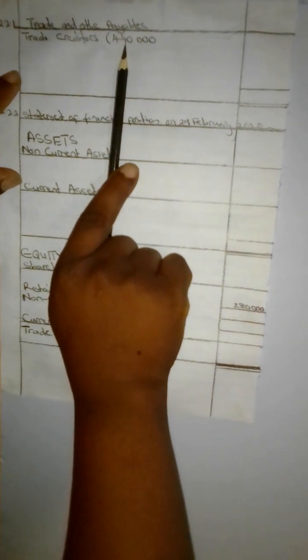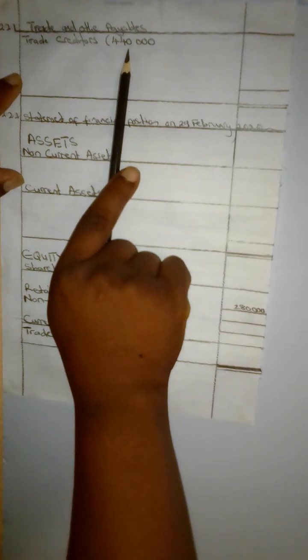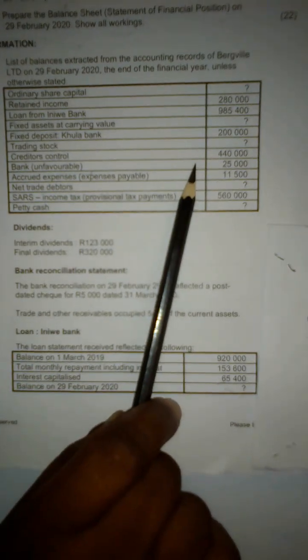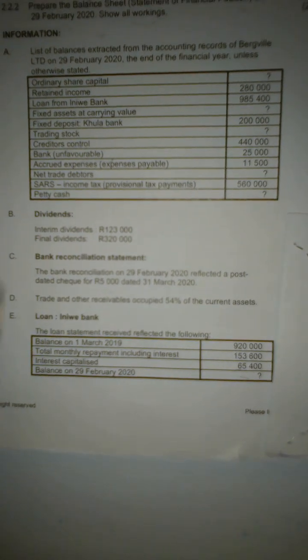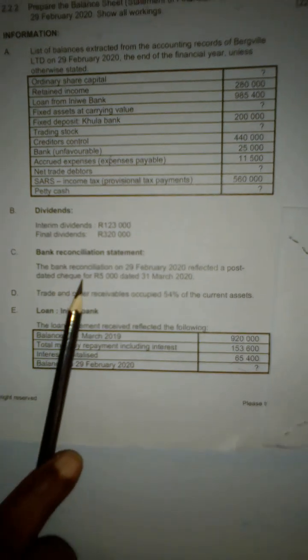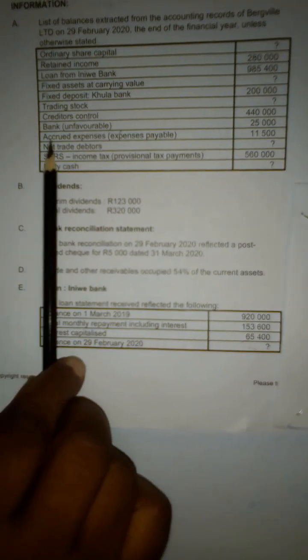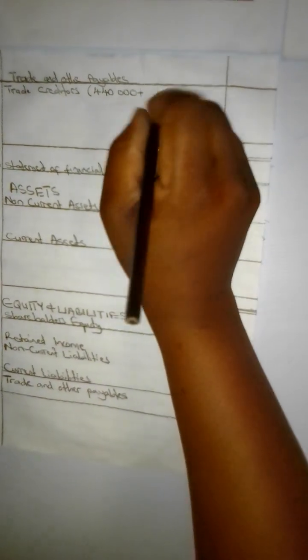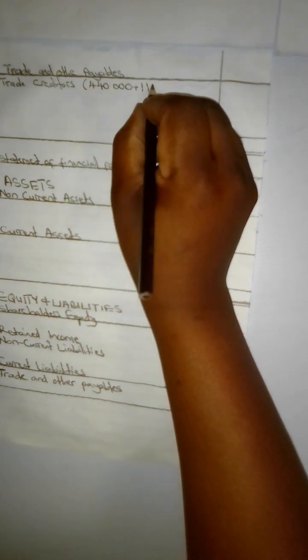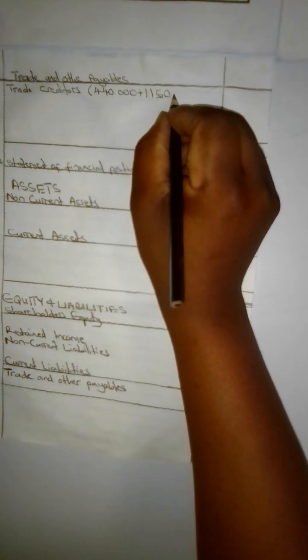Of course, the trade creditors are already given in the answer book, 440,000, which is the same amount that is given here as creditors control. Beside that, we have to also identify any accrued expenses, income received in advance that might be available there. Okay, so I can see that we have got accrued expenses, 11,500. They are also a part of the trade creditors. So we say plus 11,500. Okay, what else do we have?